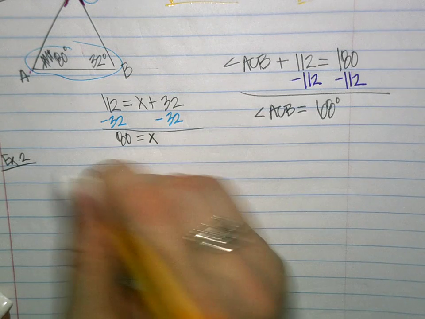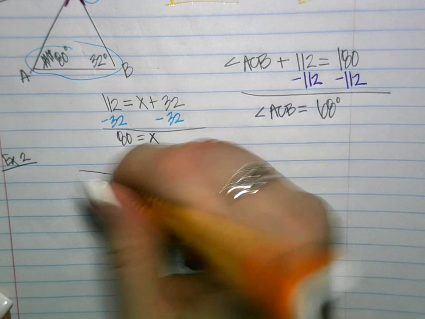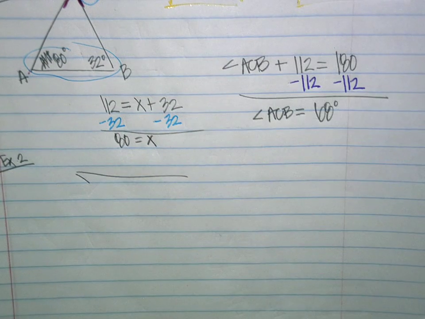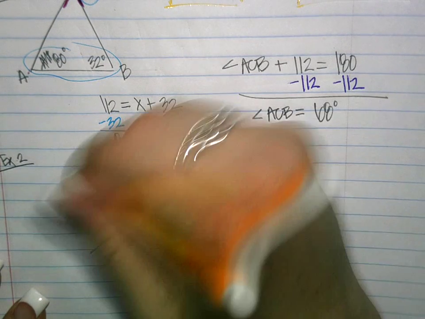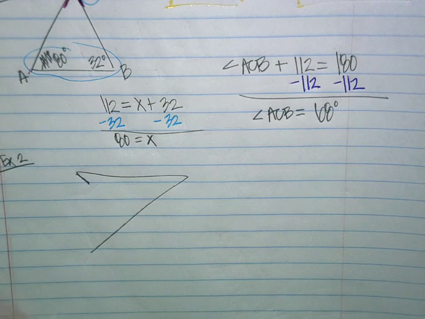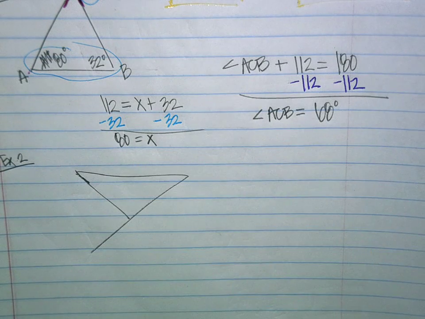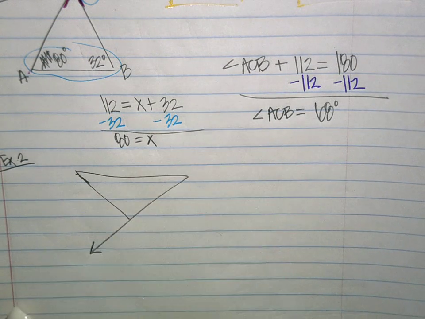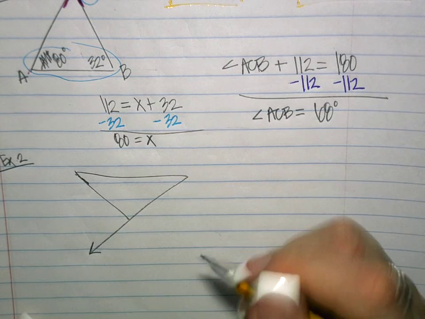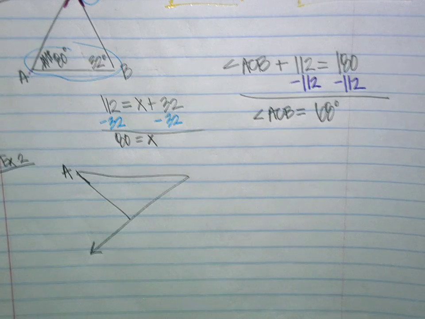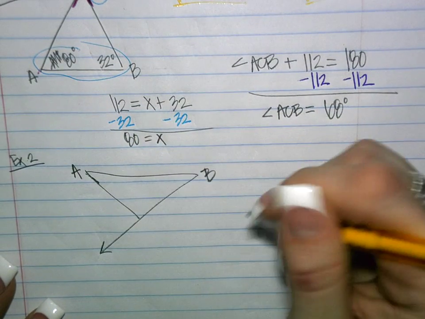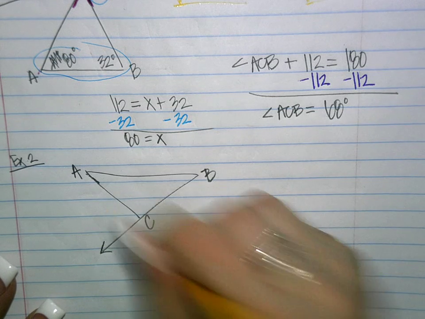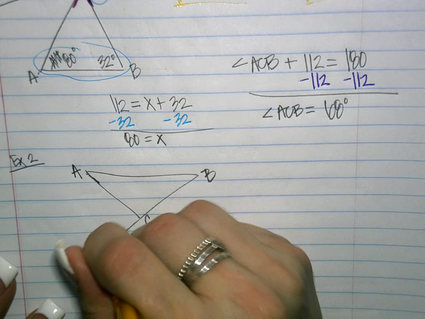Okay, for number 2, we're going to draw a triangle again. Okay, this time we're going to have one side. Okay, the upper left is corner A. The upper right is corner B. And the bottom is C. And then out here is point D.